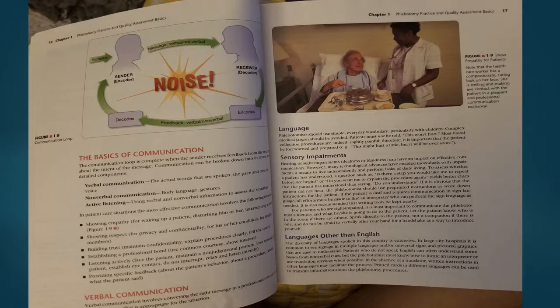Sensory impairments. Hearing or sight impairments, deafness or blindness can have an impact on effective communication. However, many technological advances have enabled individuals with impairments a means to live independently and perform tasks of daily living. To assess whether a patient has understood, a question such as, "Is there a step you would like me to repeat before we begin?" or "Do you want me to explain the procedure again?" yields better clues that the patient has understood than saying, "Do you understand?"